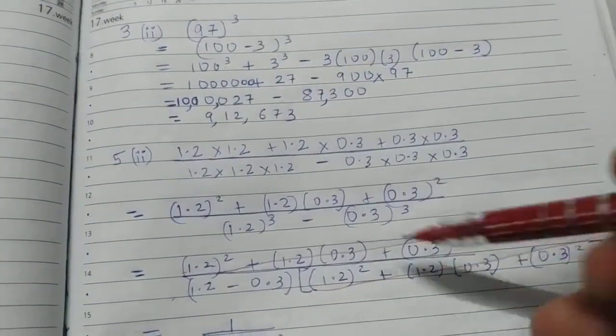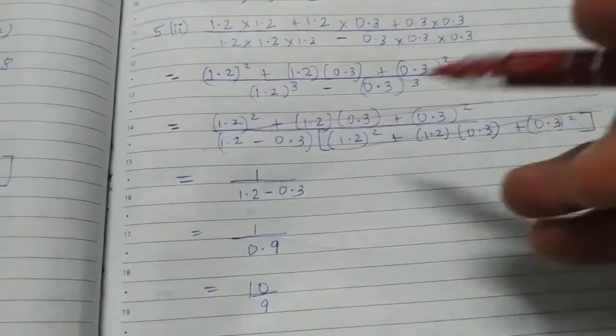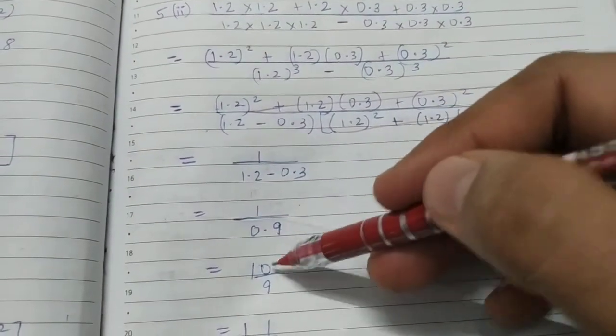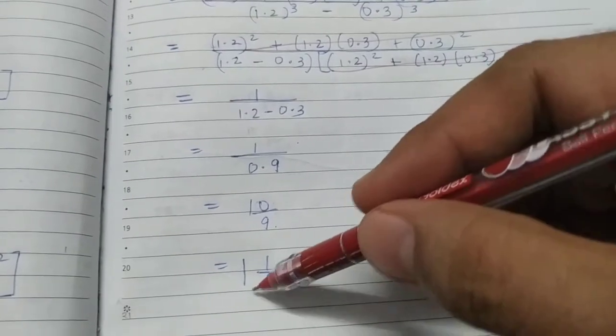So what is left is 1 upon 1.2 minus 0.3, which is 1 upon 0.9, into 10 to get rid of the decimal place. That's 10 upon 9, and the mixed fraction answer, which is compulsory, is 1 and 1 upon 9.